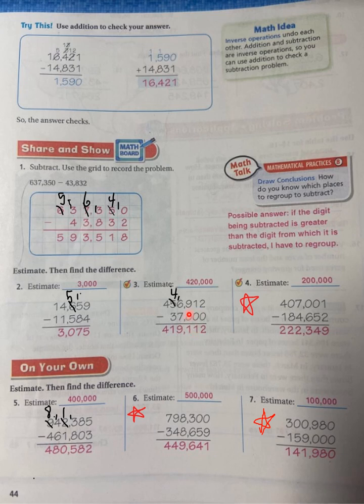I cannot take 7 from 6, so I'm going to regroup. Make it a 4. Now make that 16. 16 minus 7 is 9. 4 minus 3 is 1. 4 subtract nothing is 4.